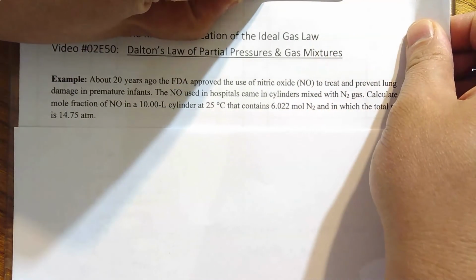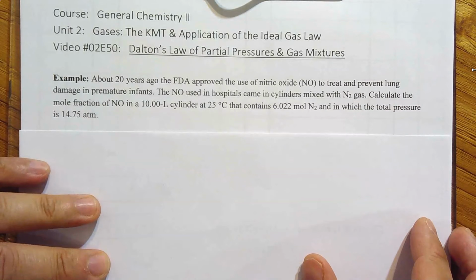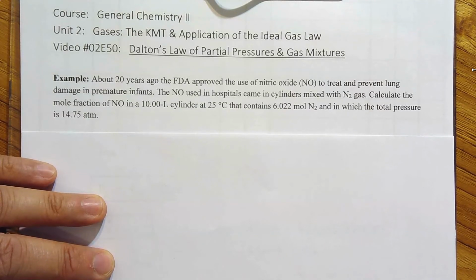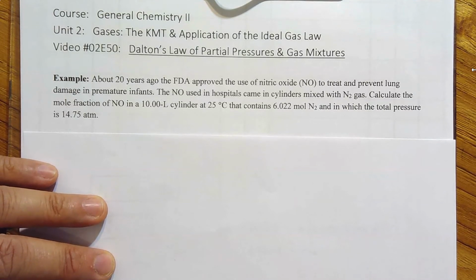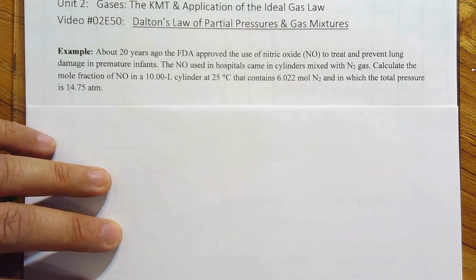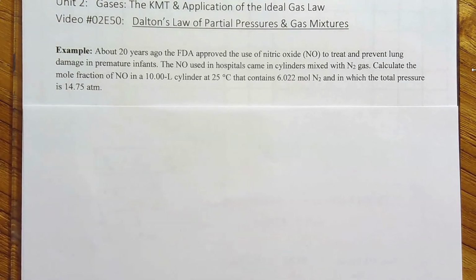About 20 years ago, the FDA approved the use of nitric oxide to treat and prevent lung damage in premature infants. The NO used in hospitals came in cylinders mixed with N2 gas. Calculate the mole fraction of nitric oxide in a 10.00 liter cylinder at 25 degrees Celsius that contains 6.022 moles N2, and in which the total pressure is 14.75 atmospheres. When you're done with this problem, come back to the video.